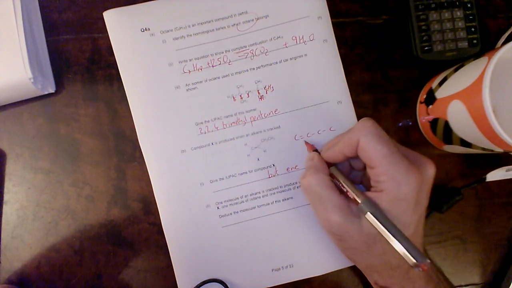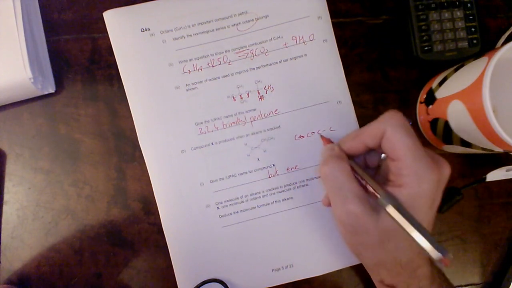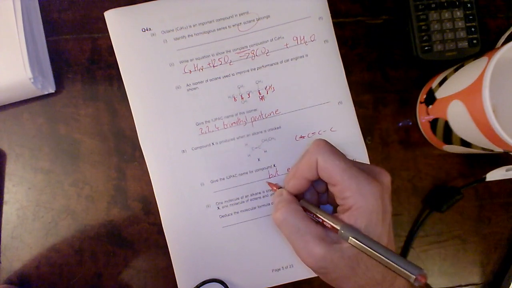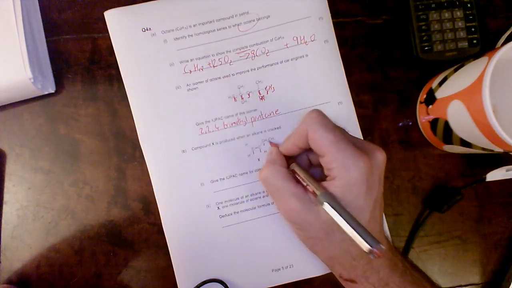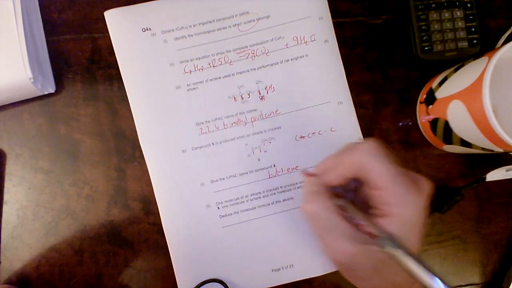And the answer is, well, yes, it could, couldn't it? We could leave it, get rid of it there and put it there, and that would be a different thing. So we do need a number. So we'll give it the lowest number possible. We'll start numbering at this end, 1, 2, 3, 4, and the double bond appears first on the carbon, so it's but-1-ene.